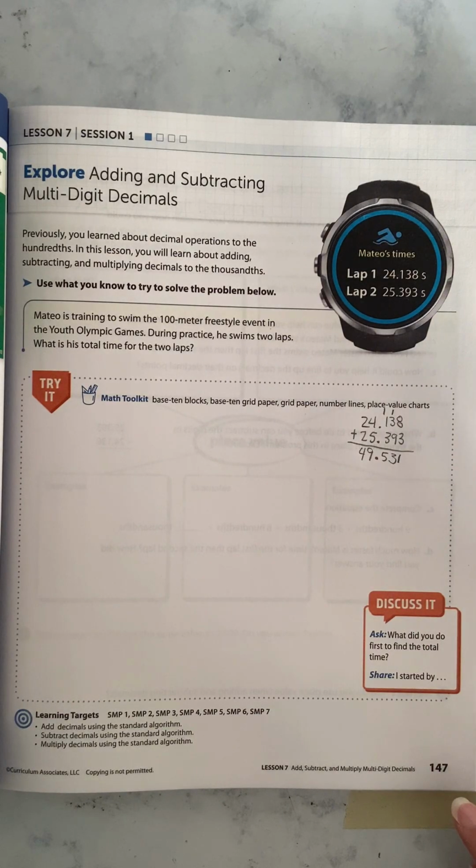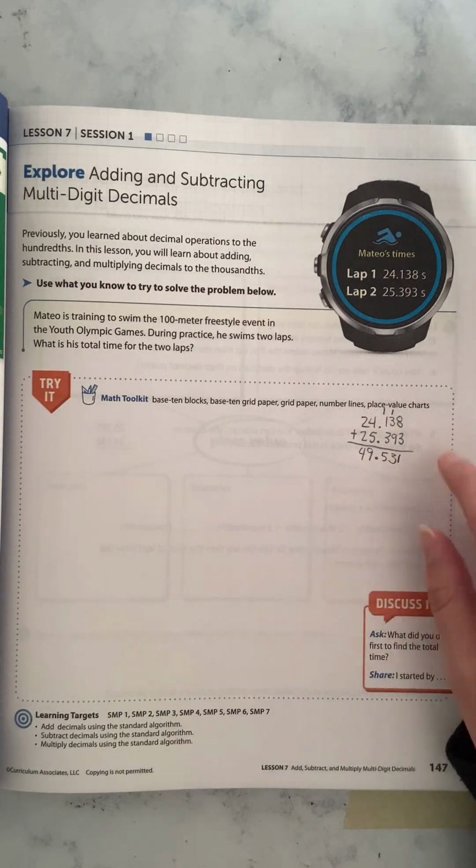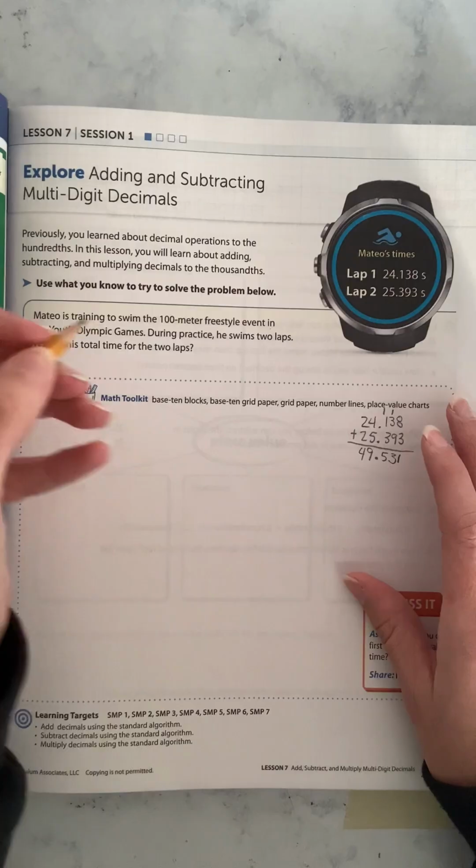If you don't really like having just the standard algorithm, or if that doesn't click for you just yet, you don't really understand why we're carrying the 1, we can also take what we know and we can split it apart.